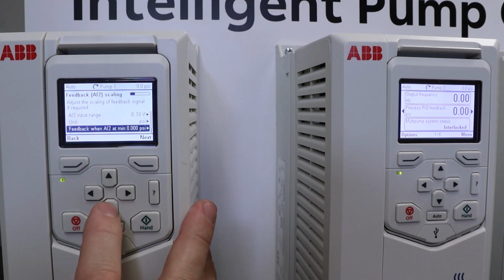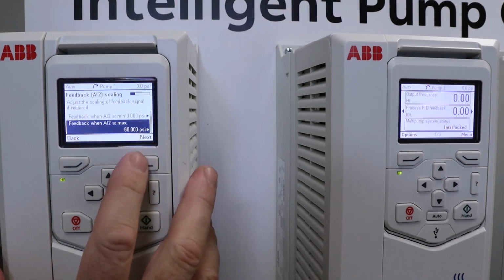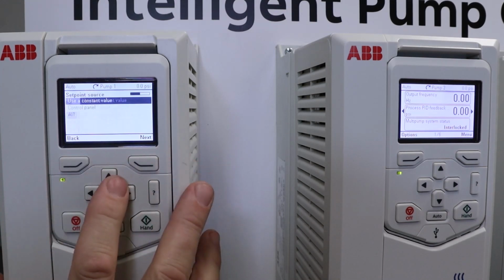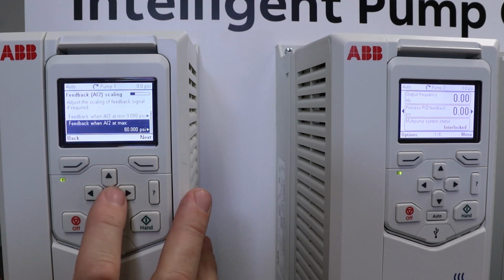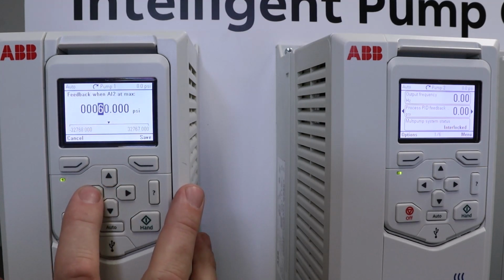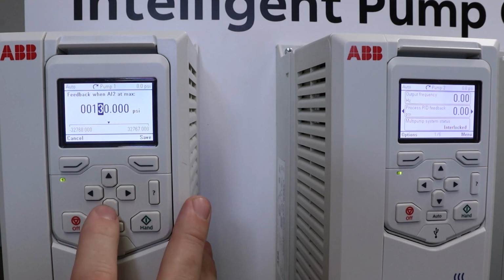PSI is our units. Feedback when AI2 is at a minimum of 0 PSI and maximum of 60. In this case, I'm going to use the right arrow and change that up to 100, because that's where we're going to have our system at. So, save.